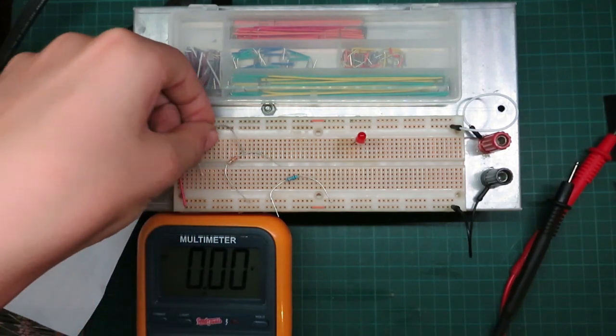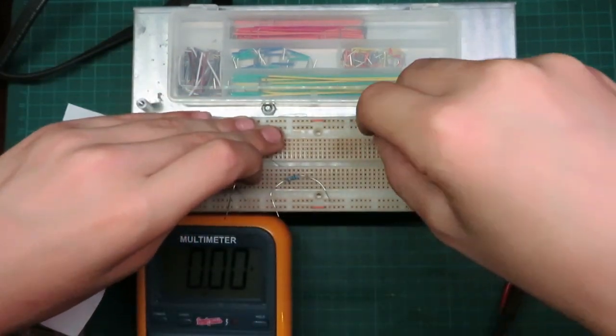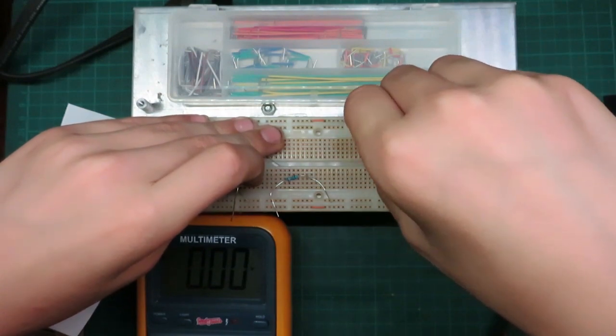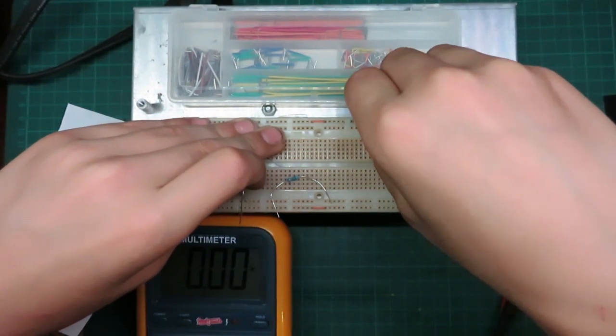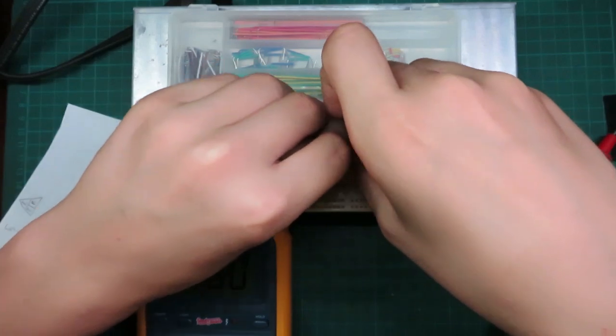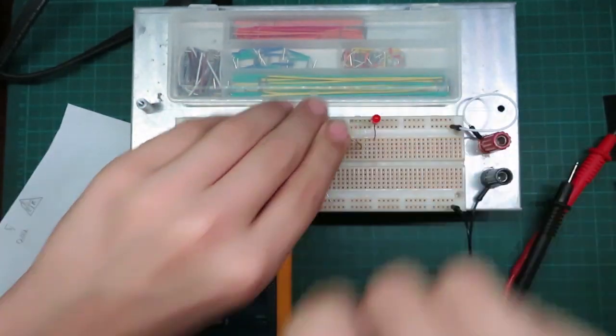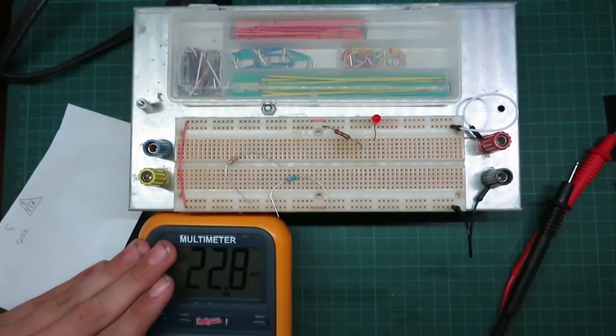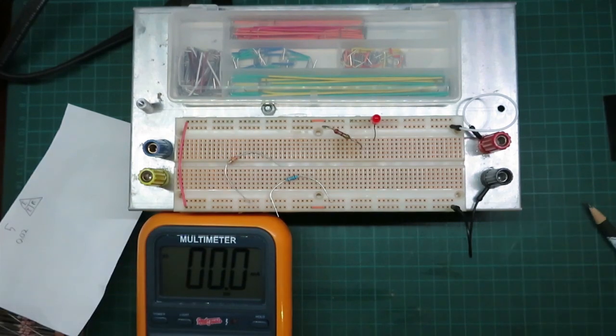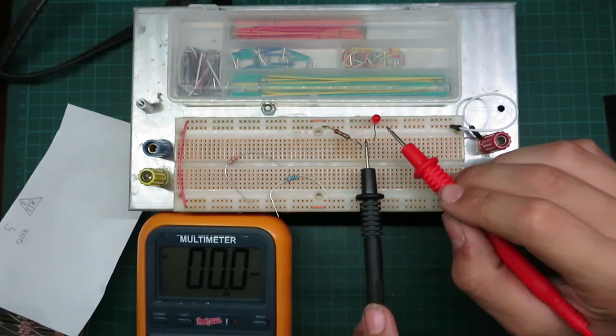So, what I'll do is I'll start with the 270 ohm resistor and see how much current is drawn. So we'll put our multimeter on current. If you're wondering how to use a multimeter, I did a video on that in the past, how to use a multimeter. Link in the description down below.